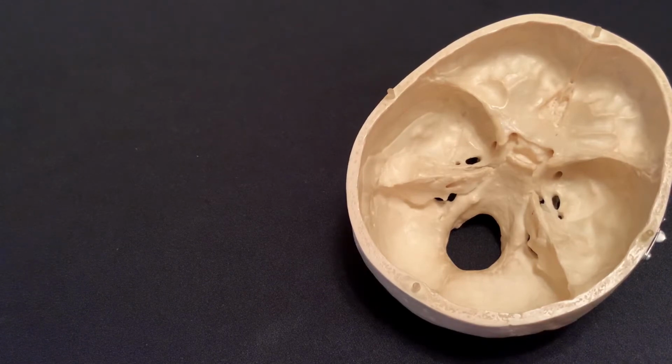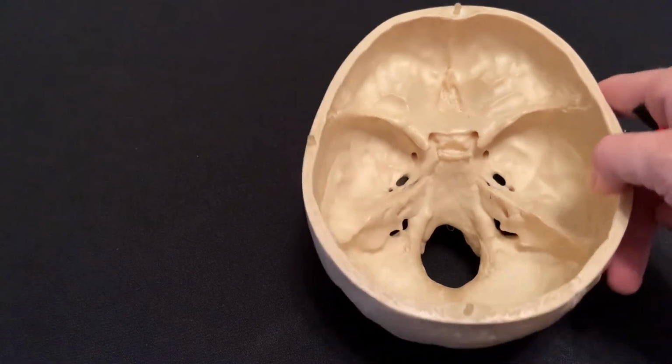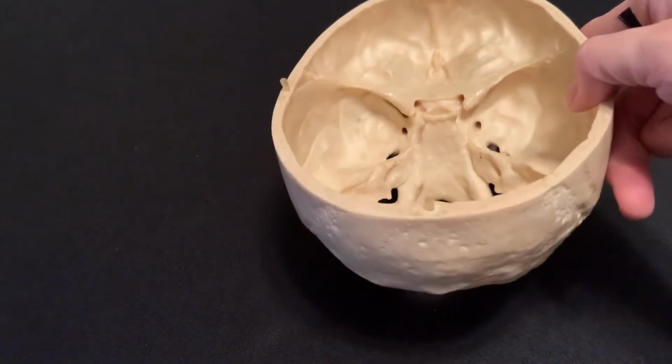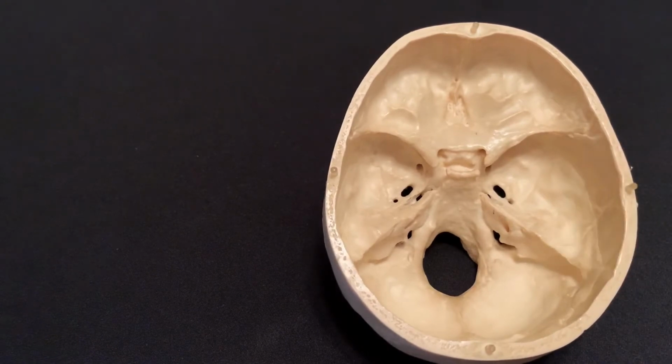The other thing that probably sticks out to you as you're looking at this floor of the cranial cavity are all of the different holes that are there, all of these different foramina. We're going to walk through all of these and not only identify them by name, but also talk about what travels through there. Most of the time it's going to be a nerve or a blood vessel.